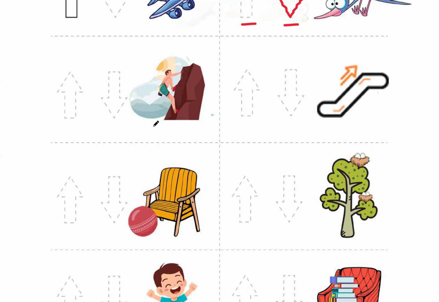This man is climbing from the ground towards the top of the mountain or towards the top of the cliff, right? This man is not moving towards the ground, but instead this man is moving from the ground. So that indicates that this man is in the upward position. So we have to trace the arrow which is pointing in the upward direction, and that is this one, right? So let's start tracing it.